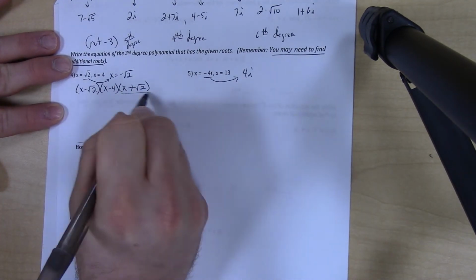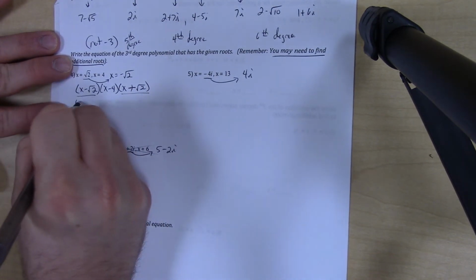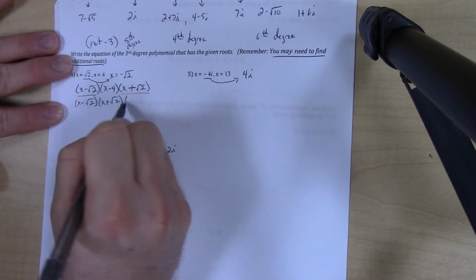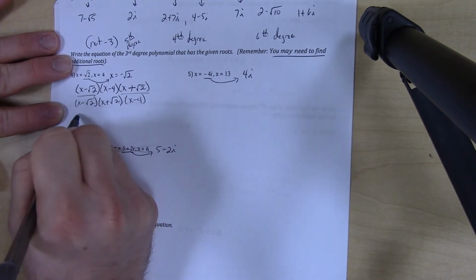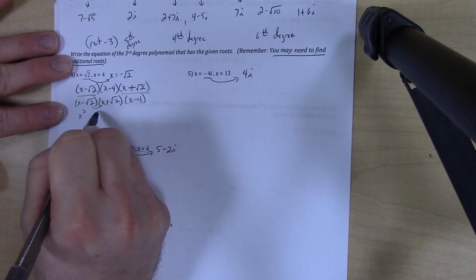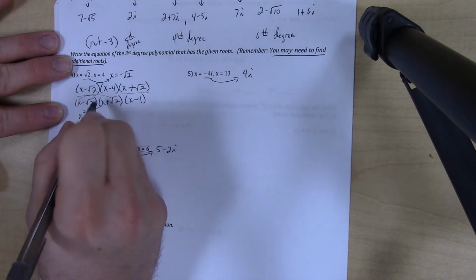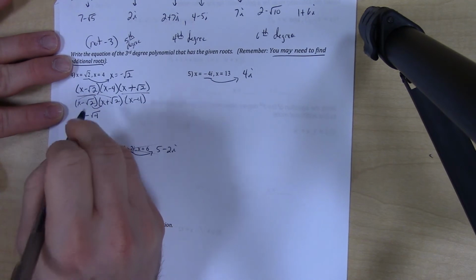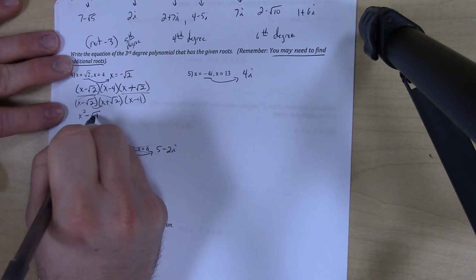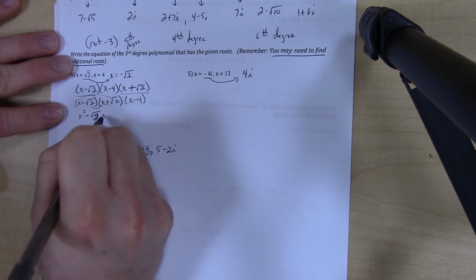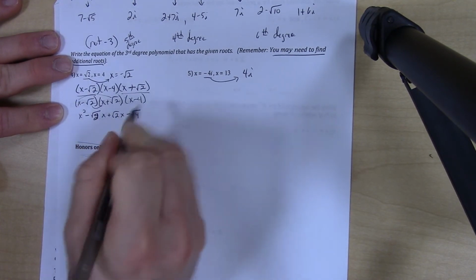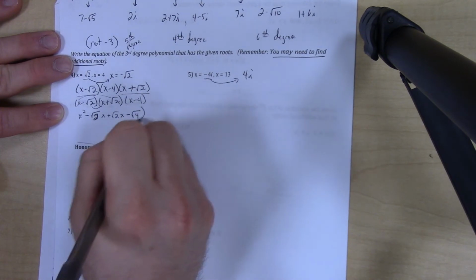And what I always want to do is I want to put the opposites by each other, and you're going to see why. X minus square root of 2, x plus square root of 2, x minus 4. FOIL this out, x squared minus square root of 2x plus square root of 2x cancel each other out, minus square root of 4. Okay? Maybe I'm going too fast. Let me go minus times x plus square root of 2 times x minus square root of 4, because I'm multiplying what's inside with what's inside.